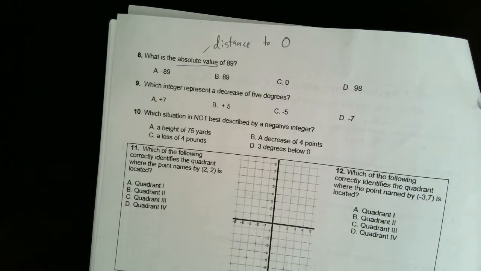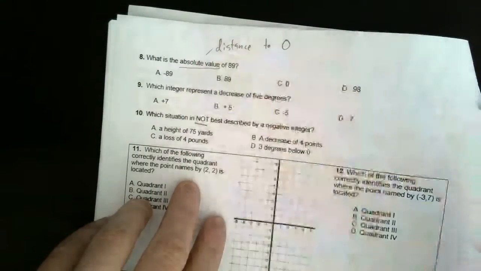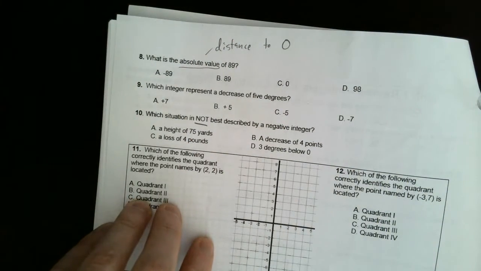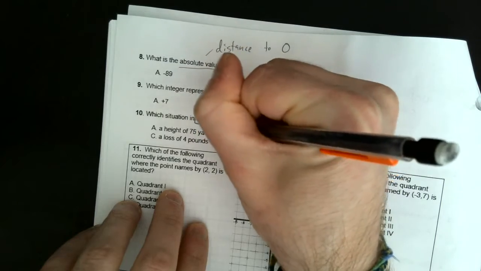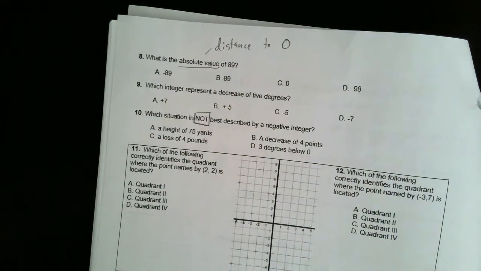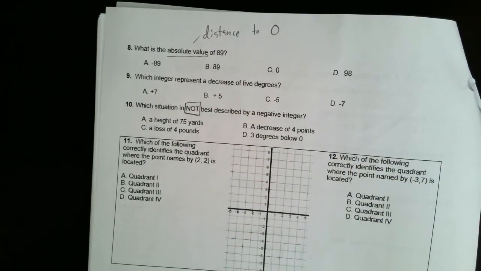Number 10, which situation is not best described by a negative integer? So which one is not negative? Okay, so be careful with that one because you want not negative. Okay, so 3 of them are negative, probably. One of them would be not negative. Pick that one.